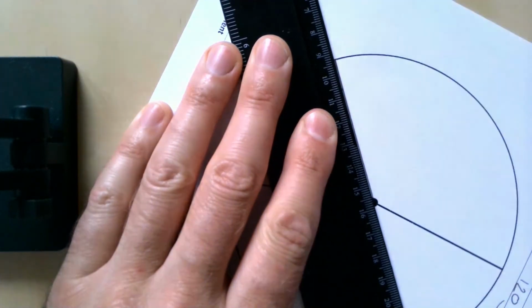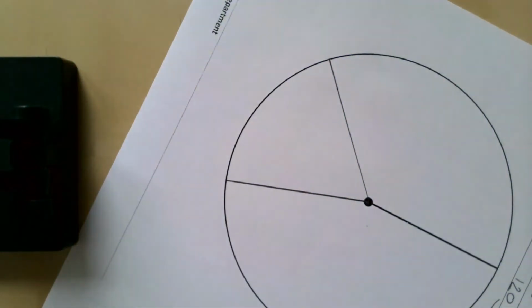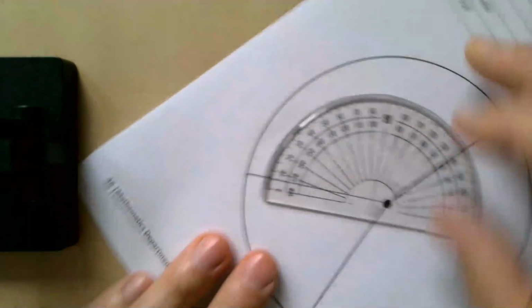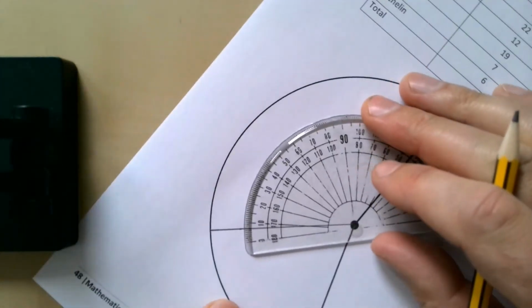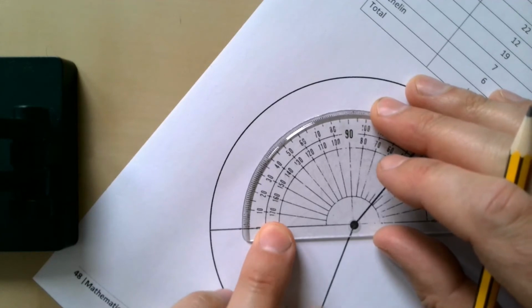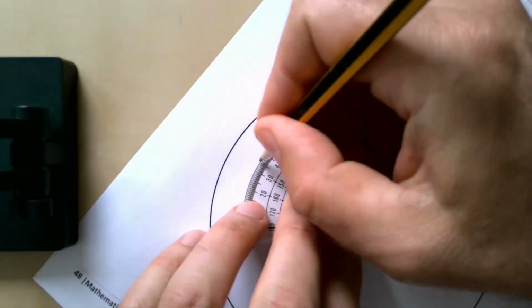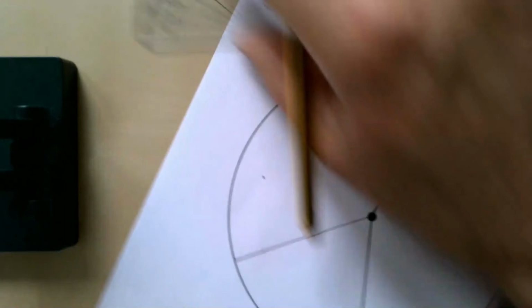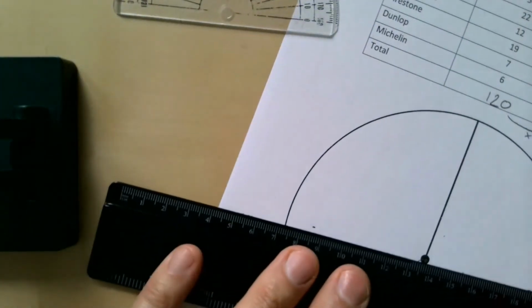Okay, my next angle is 36. That's you to do here. Again, set it up whatever makes you feel most comfortable. So there we are, right in the middle. Make sure we're right on the line, and we're going to 36 degrees. Okay with that.